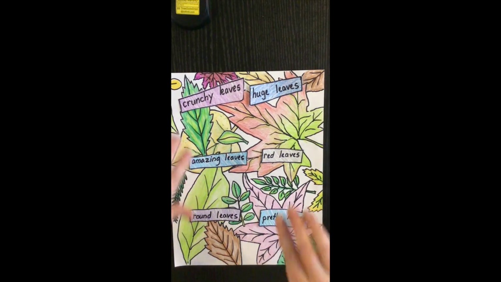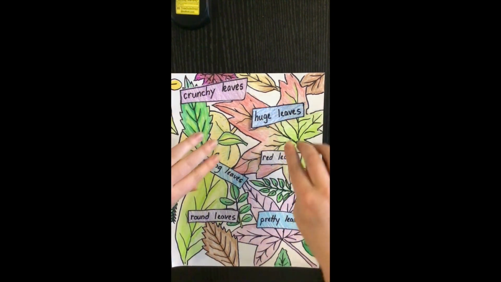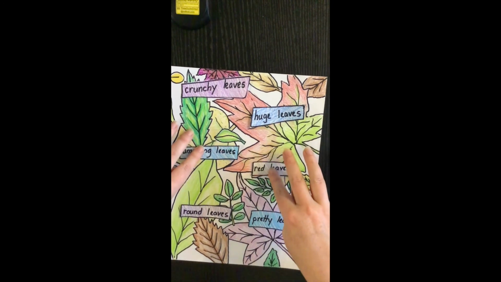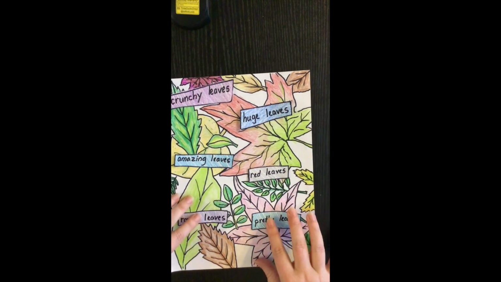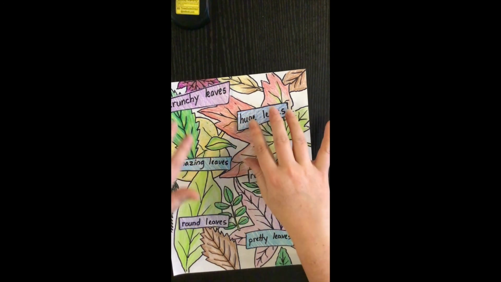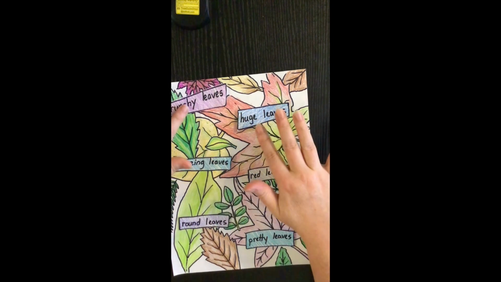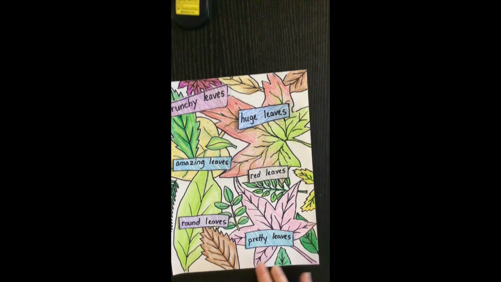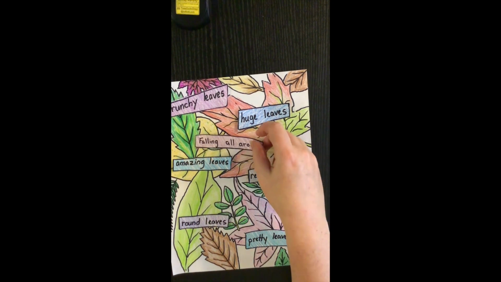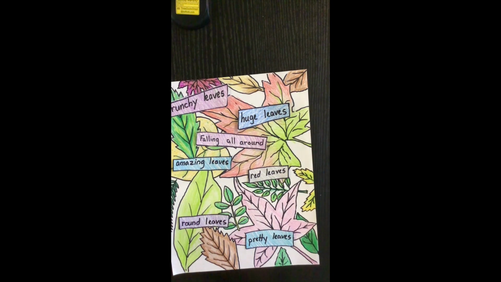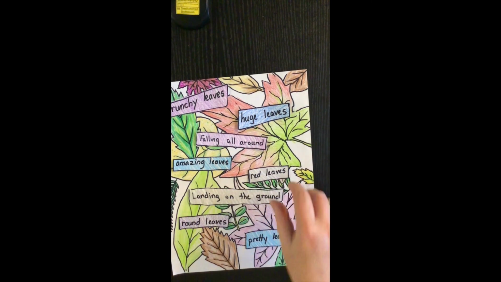Okay, so I have my crunchy leaves, my huge leaves, my amazing leaves, red leaves, my round leaves, and my pretty leaves. So if you just did descriptive words, you're going to arrange them wherever you want and glue them down. If you decided that you wanted to take the challenge and you wanted to do the poem, you're also going to add that in your art as well.